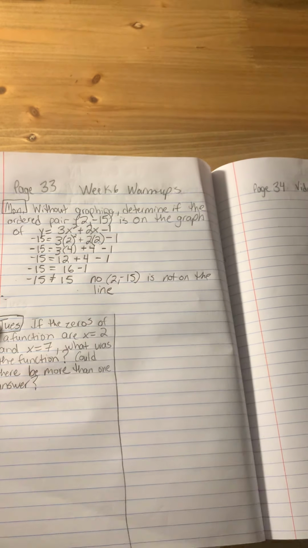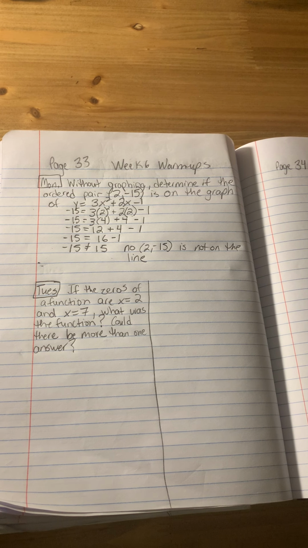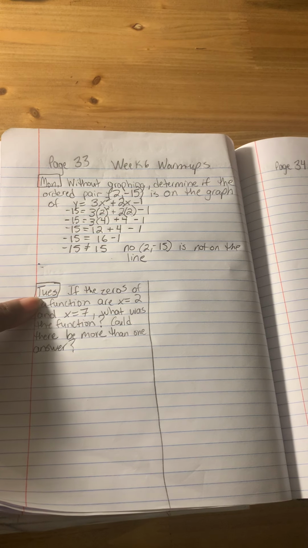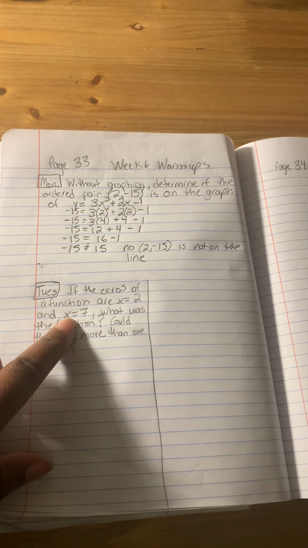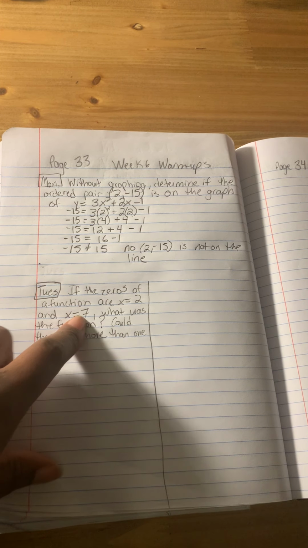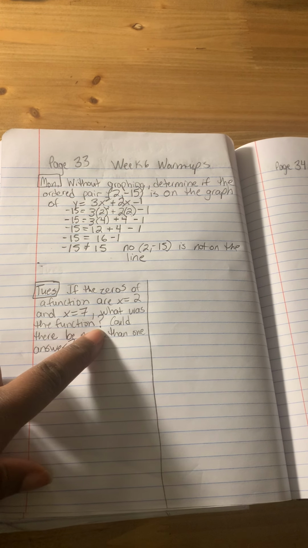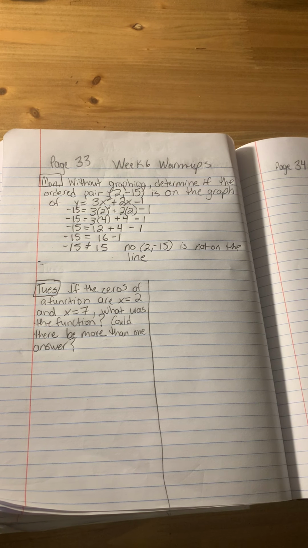Okay. All right, so now let's look at Tuesday, all right? Tuesday says if the zeros of a function are x is equal to 2 and x is equal to 7, what was the function? Could there be more than one answer? So we're looking for what the equation could be. So we got to write the equation first and then figure out, could there be more than one equation?